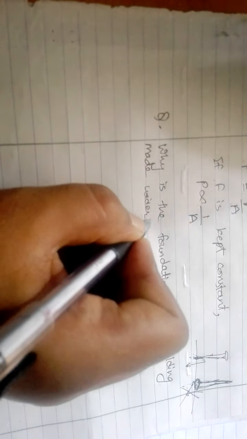Why is the foundation of a building made wider? Why is the foundation of a building made wider?